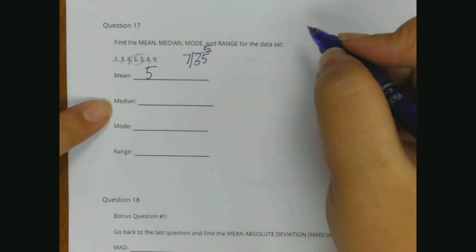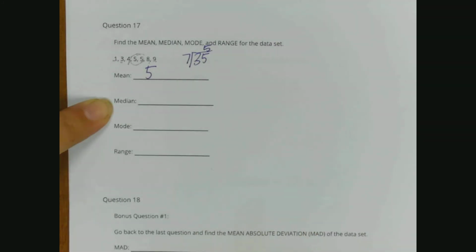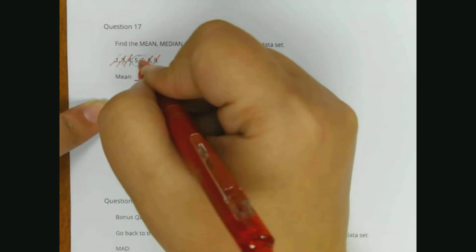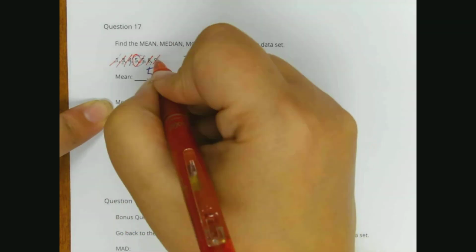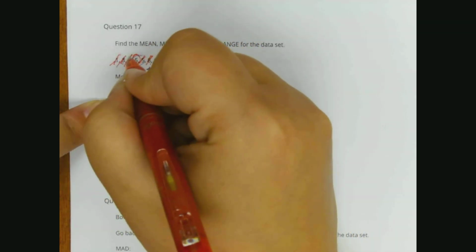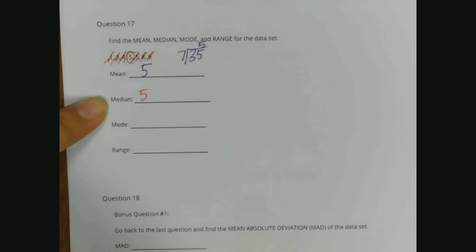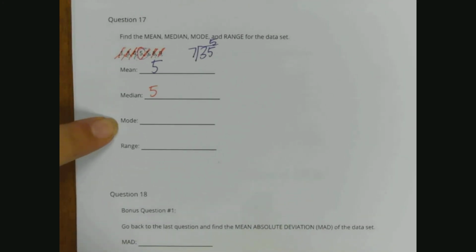That's my mean. Okay, my median is the middle one, so I slash off from the sides, and I come to the middle, and I get 5 again. I slashed off 3 on this side, 3 on this side, and 5 is the median, because the median is the middle. Mode is the one that occurs the most often.